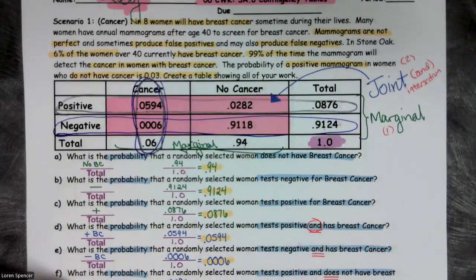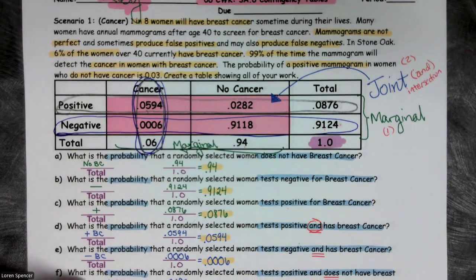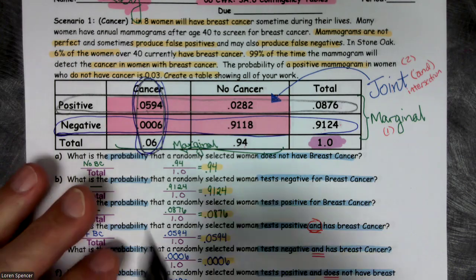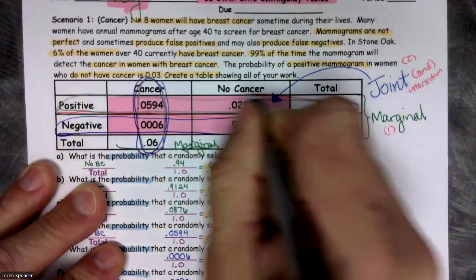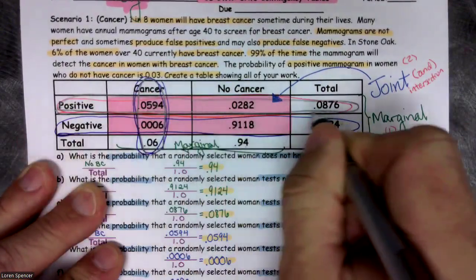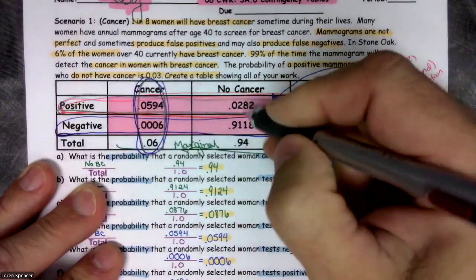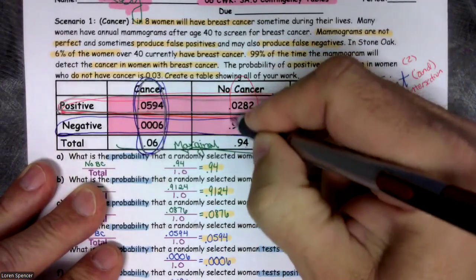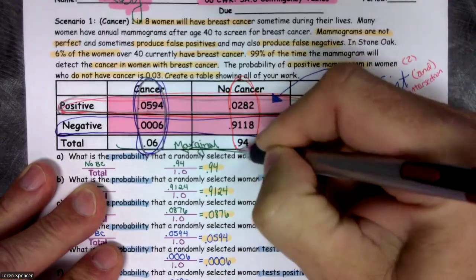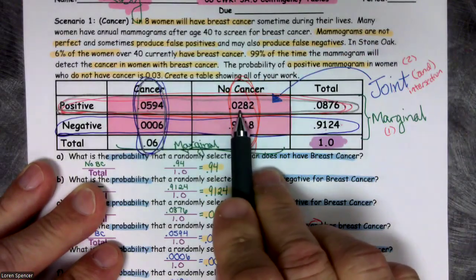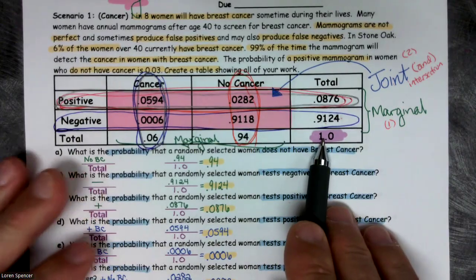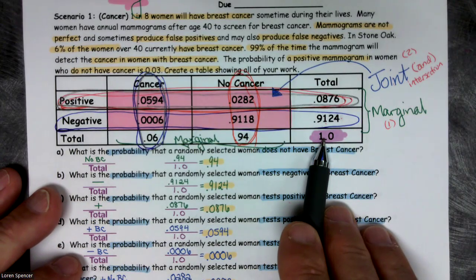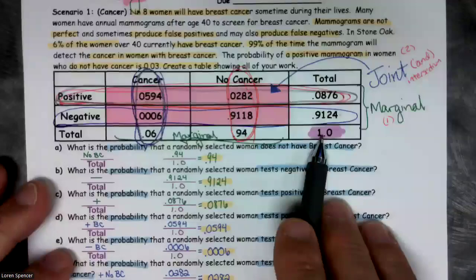What's the probability a randomly selected woman tests positive and does not have breast cancer? So looking for positive, and this is our positive group, and does not have cancer. Well, guess what? This is where they intersect, 0.0282. So in this case, 0.0282 out of the whole. And it's always going to be out of the whole unless they tell us it's like a given statement.